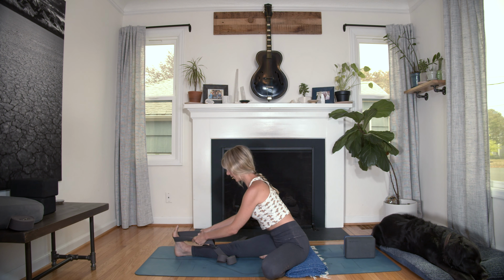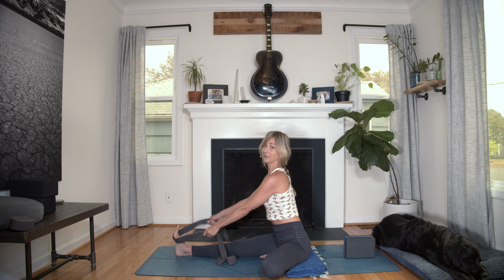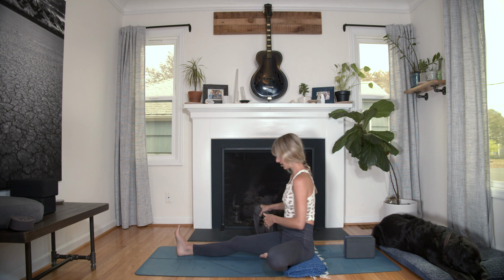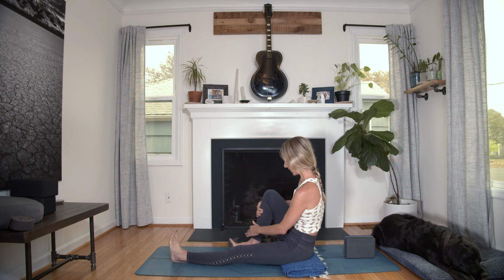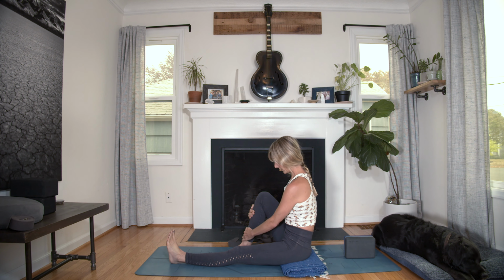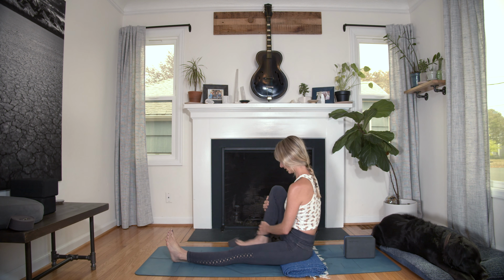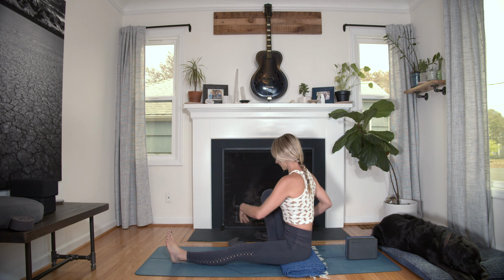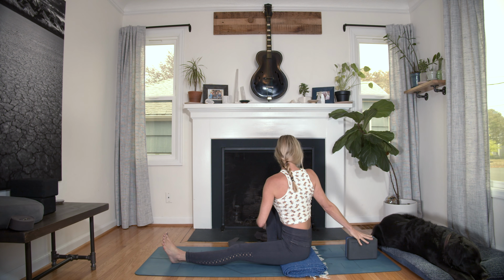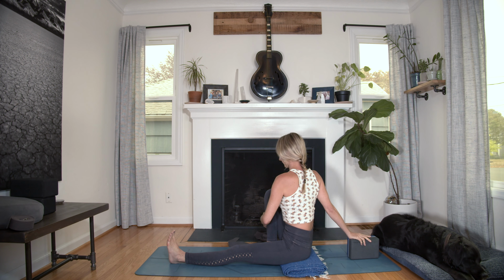And then inhale, rise all the way up. And let's switch, right? So you'll move the strap to the side, extend your left leg out, bend your right knee, find your position, whatever you're choosing to do. And then taking your right hand on the block behind you, maybe it's already there. You have to bring it back.